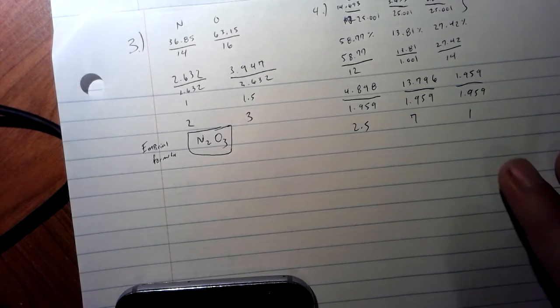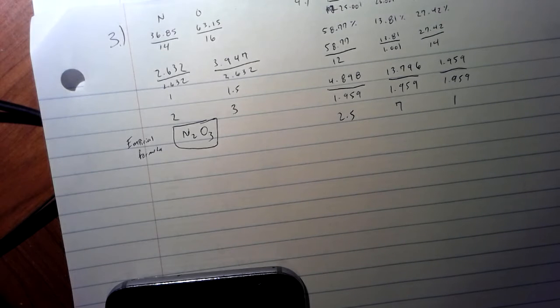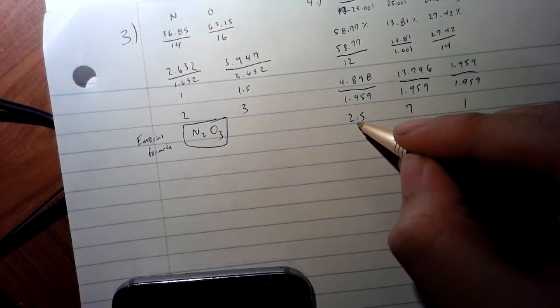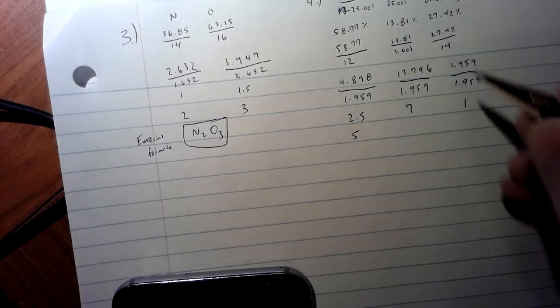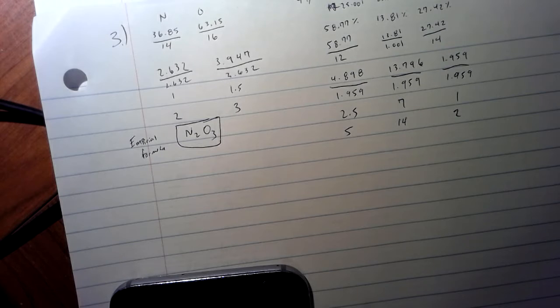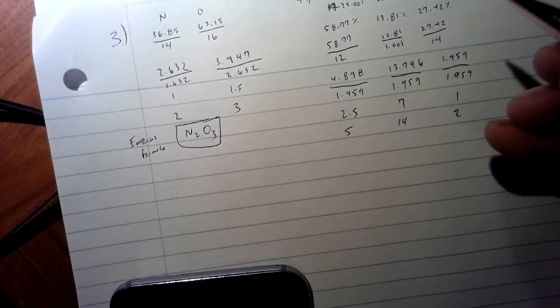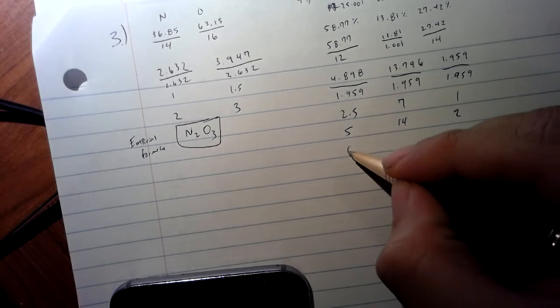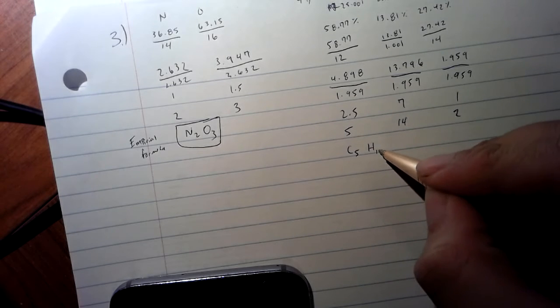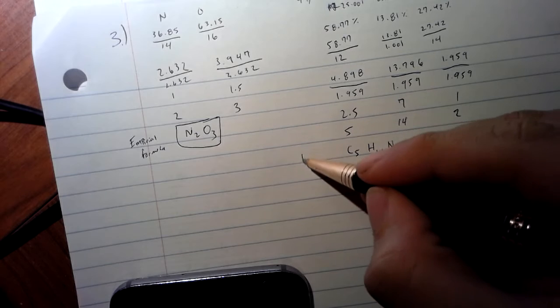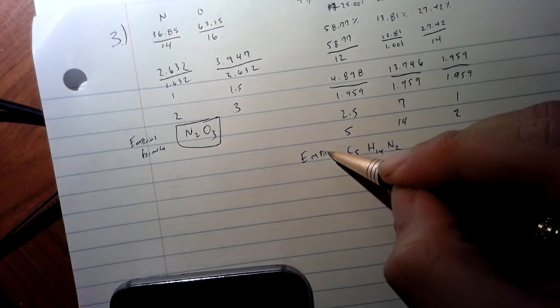Okay. So again, these are not all whole numbers. So we need to make them whole numbers. So we're going to multiply everything by 2 so that this turns into a whole number. So 2.5 times 2 is 5. And then here we get 14, and then 1 times 2 is 2. So then for our formula, and this is the empirical. I'm going to write the empirical, but I'm not going to box it since it's not the answer to the question, because we have to jump to get to the molecular formula. So we'll put C5H14N2. Okay, so that's the empirical formula. So I'll put empirical right here.